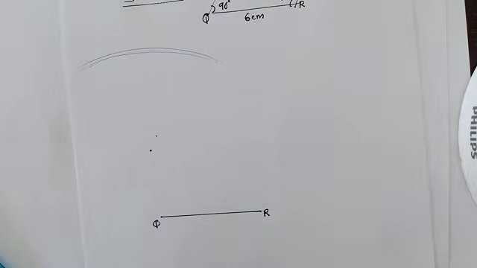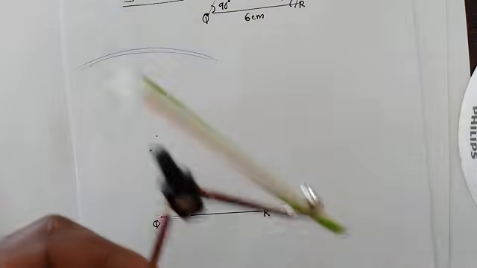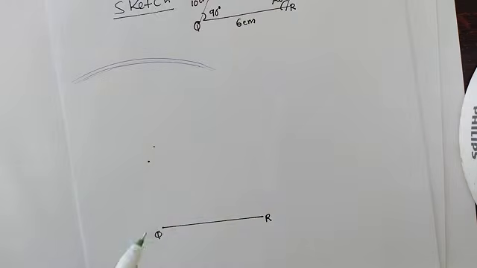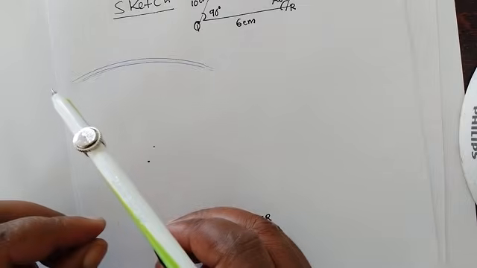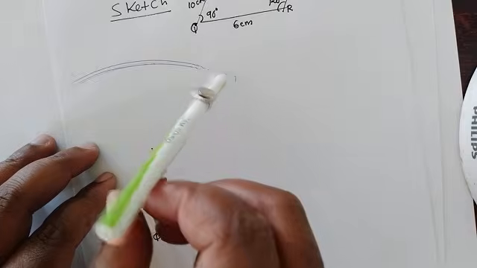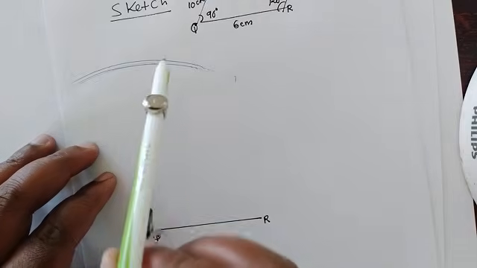Take note, this has to be a bit stable. You have to tie it. Okay. So after measuring, I was tying the compass so that it's not moving. The position shouldn't change. So again, it has moved.